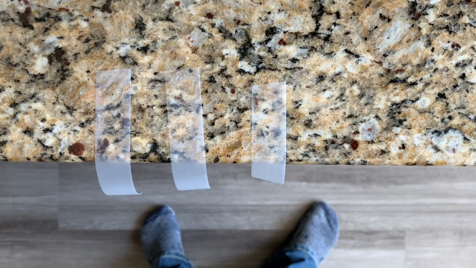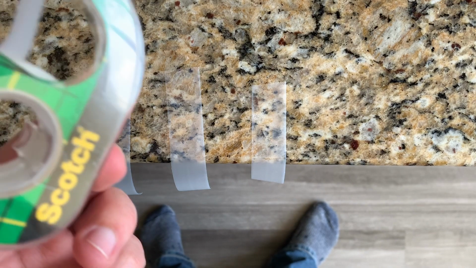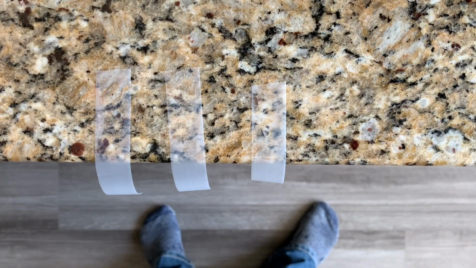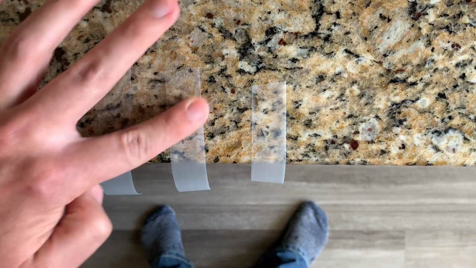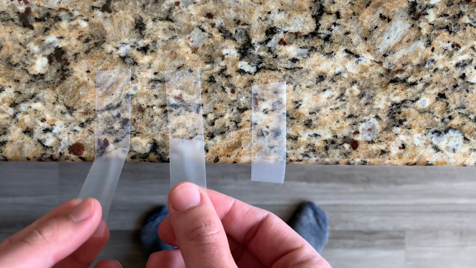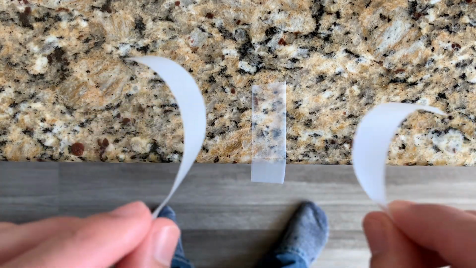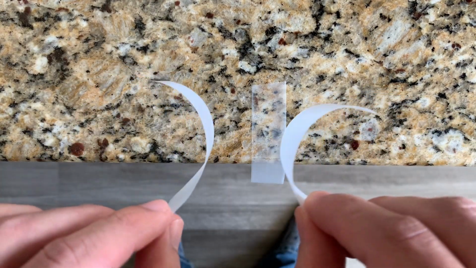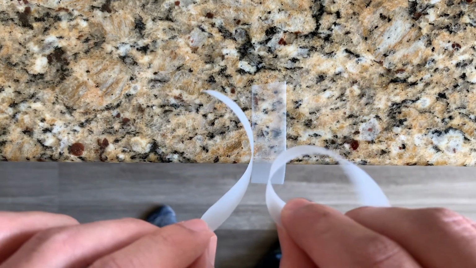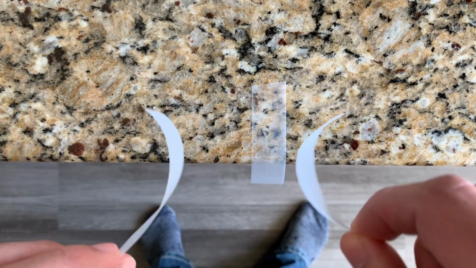All right, so here's a demonstration that you could do at home. All you need is some Scotch tape. First, take a couple pieces of Scotch tape, lay them down on the table like this. Then just lift them right up. Okay. And all you got to do is bring them together. You see how when I bring them together that they start to repel each other?